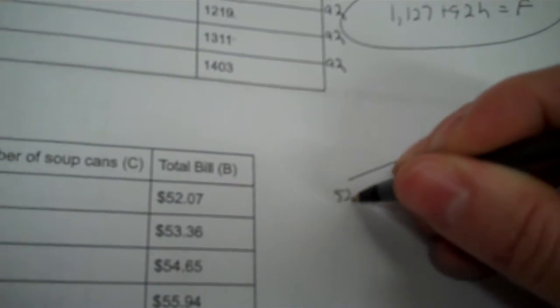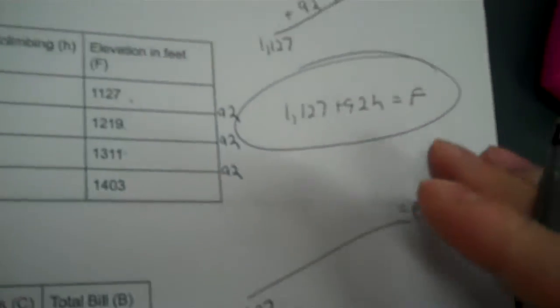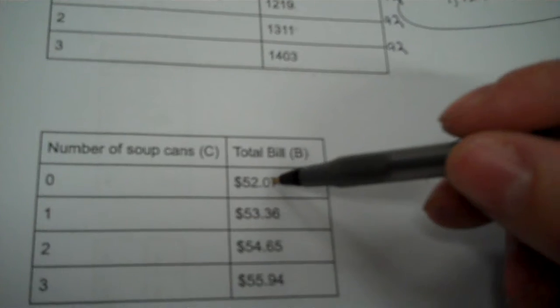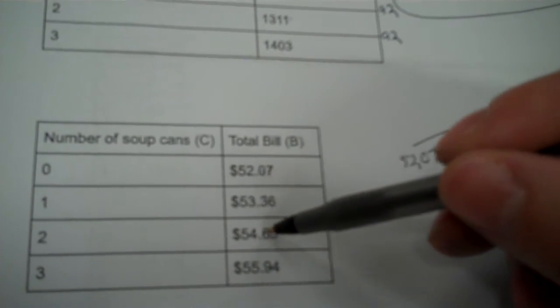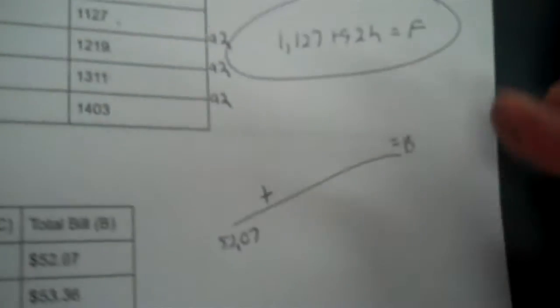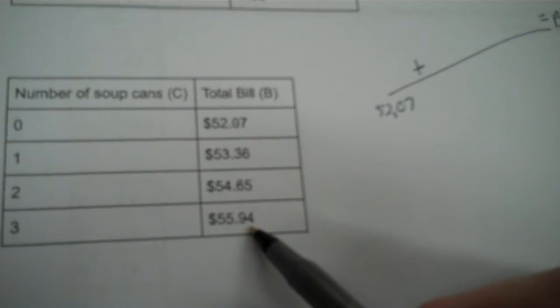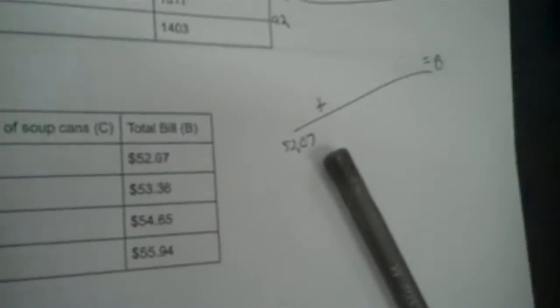Now in the next problem, you're going to make your line, you're going to put $52.07 right there, and you're going to put B at the top of the line instead of just putting a Y. Now here, if you look at what you're doing, it's getting higher, higher, higher, so it's addition, okay? And to find out what you're adding, you start at the highest number you got, $55.94.